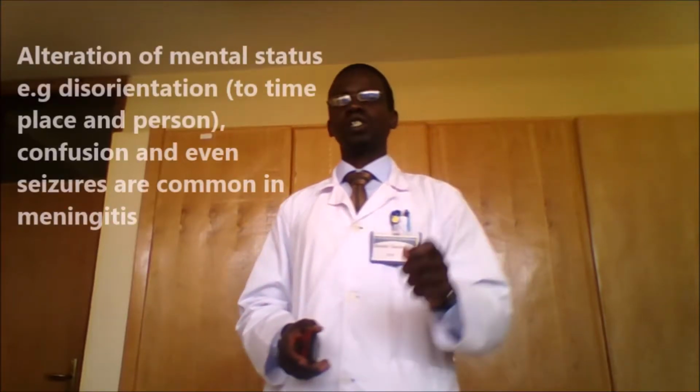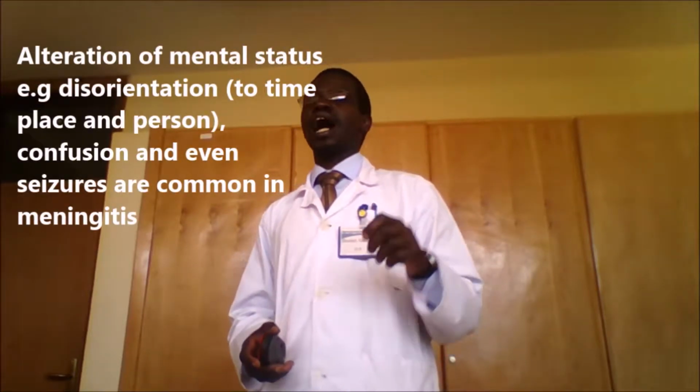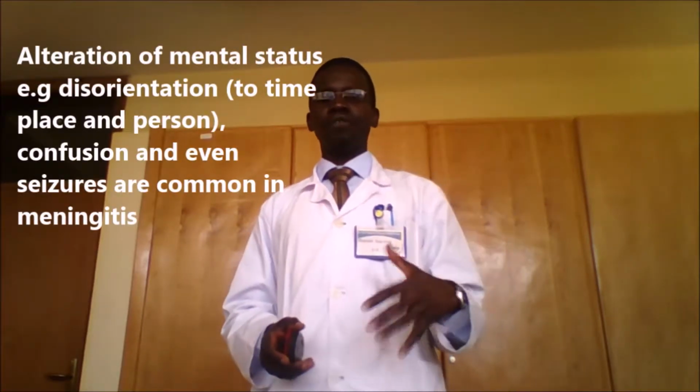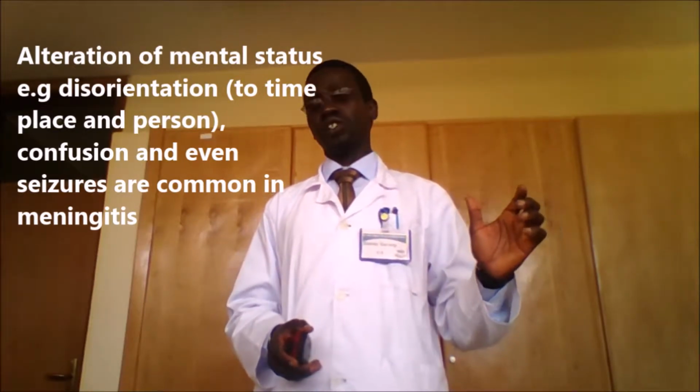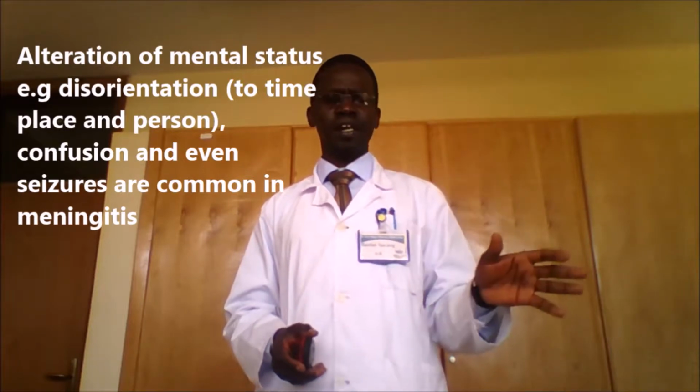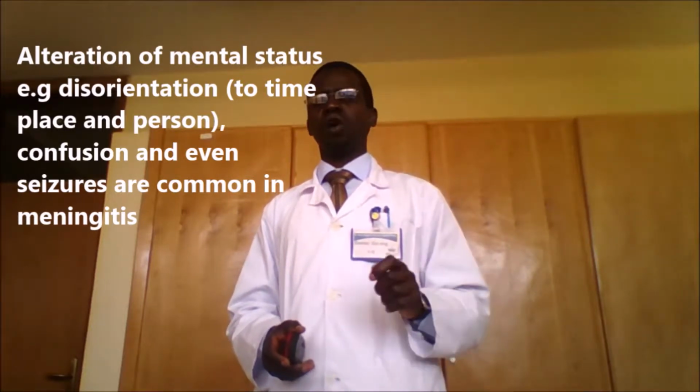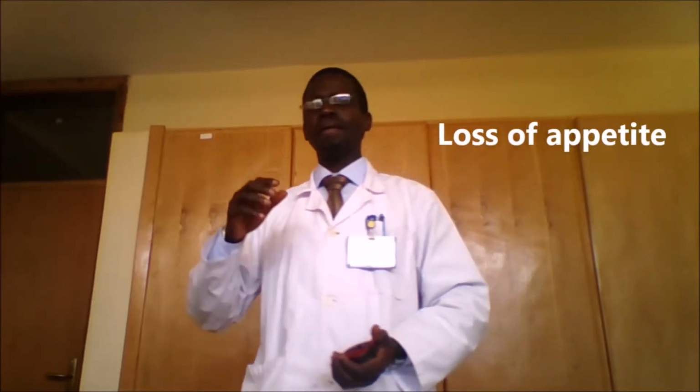The clinical manifestations of meningitis, first of all, nuchal rigidity. The child will have a very rigid neck, or they will feel pain when moving their neck. Nuchal rigidity is one very important sign. The second sign of meningitis is alteration of mental status. If the child is older, they are more likely to be disoriented. That means they may not know where they are or who their parents are, and that's very common also in meningitis.